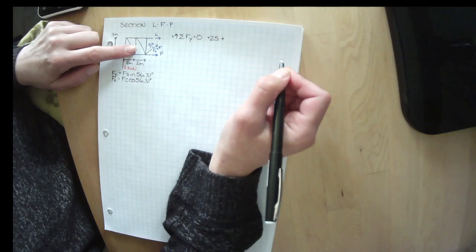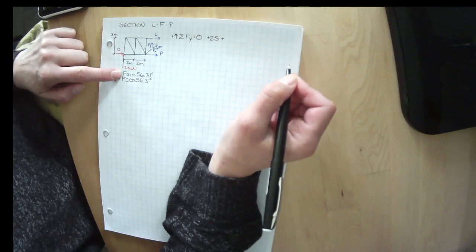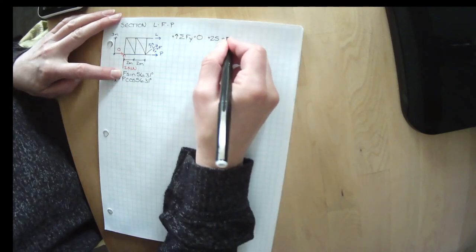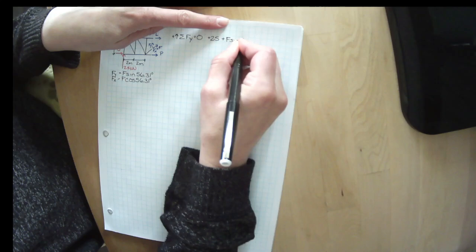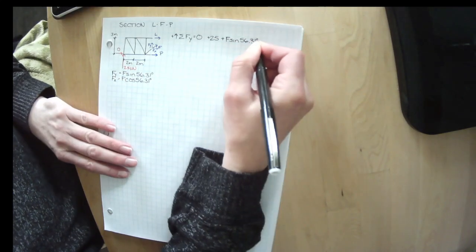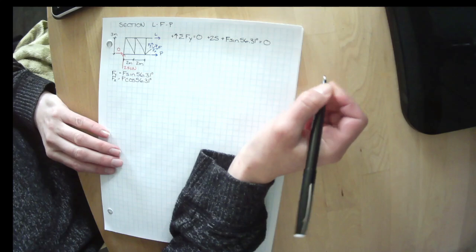It's the only other thing in the y direction. So it's positive, it's Fy, it's going up. Fy, we know is F sine 56.31 degrees. Those are the only things in the y direction.